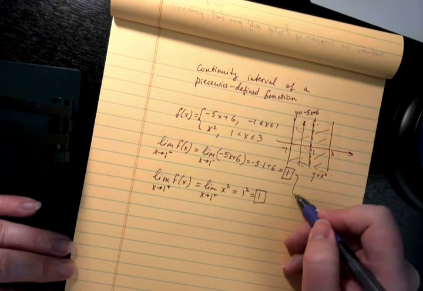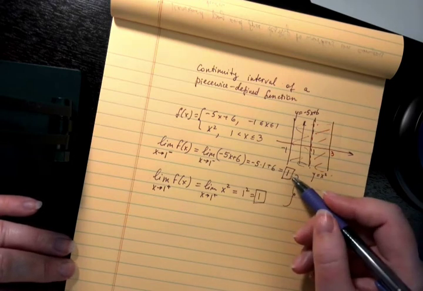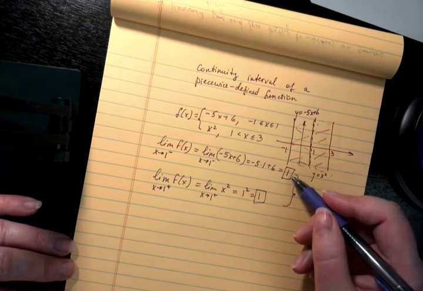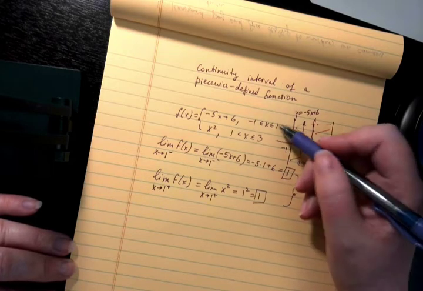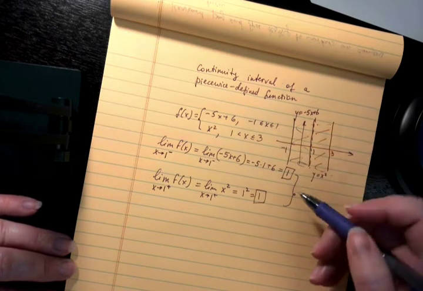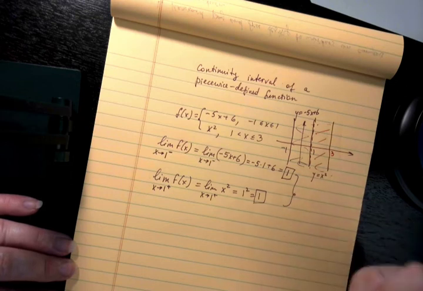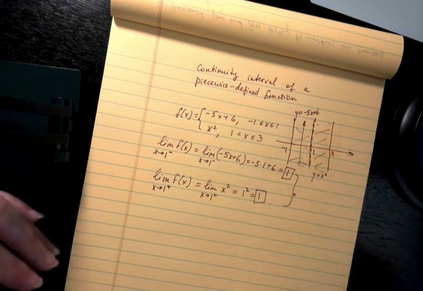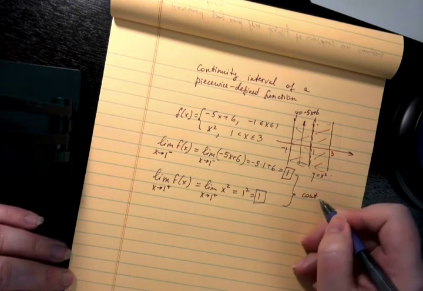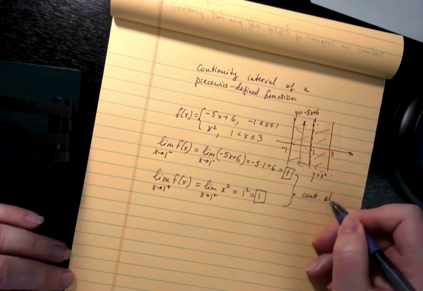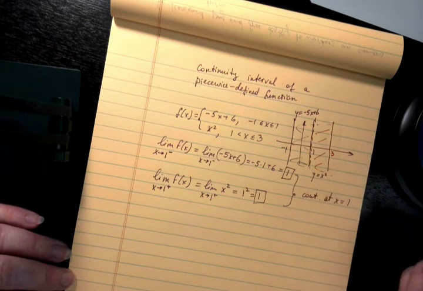Wow! So the left-handed limit, which is also equal to the value of the function at the point, because 1 does belong here, is equal to the right-handed limit. So my function is continuous at 1. Continuous at x equals 1 as well.